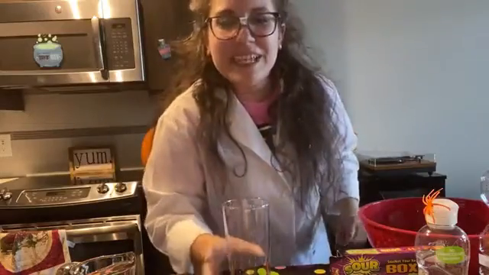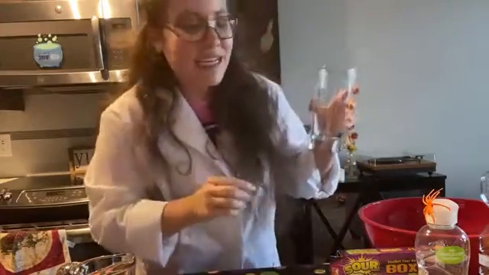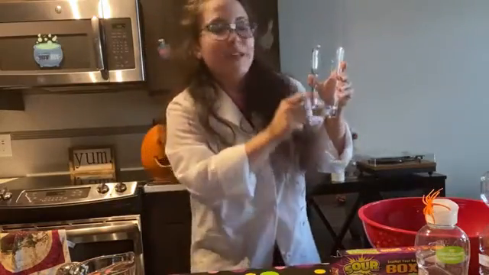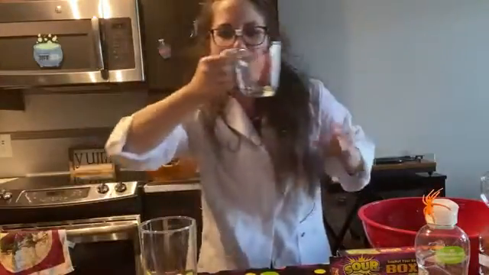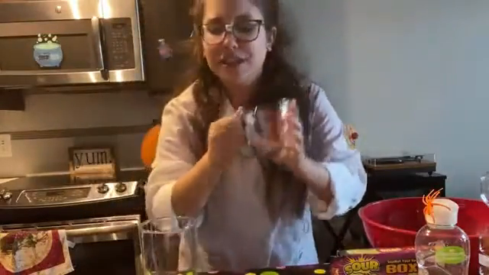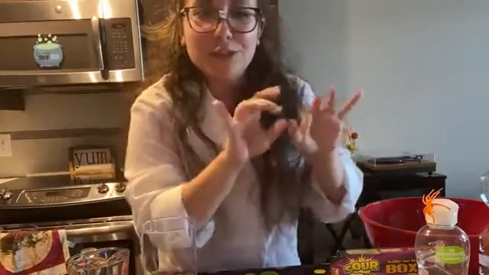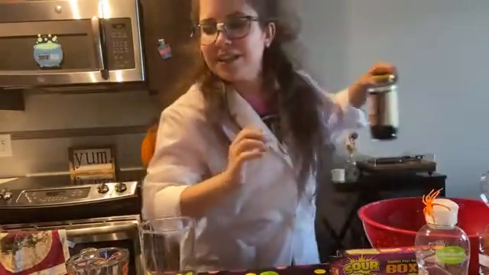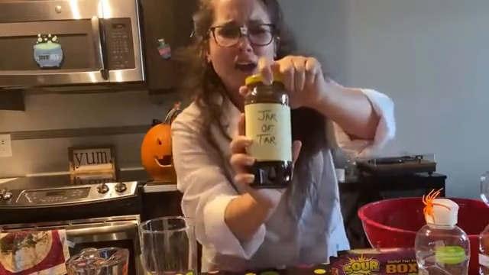For this experiment, you are going to need 1 glass. It doesn't matter what size, but how much of each ingredient will depend on how big your glass is. So you need a glass, a measuring cup to put your liquids in the glass, and then moving on to our ooey gooey liquids, we are going to start with our jar of tar.